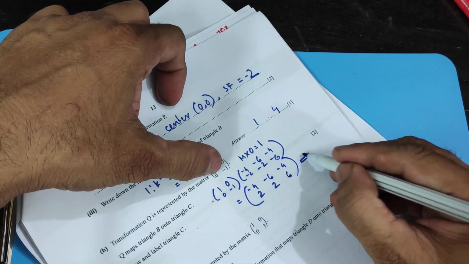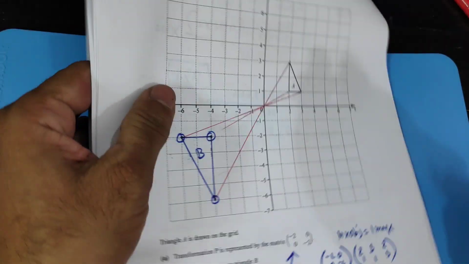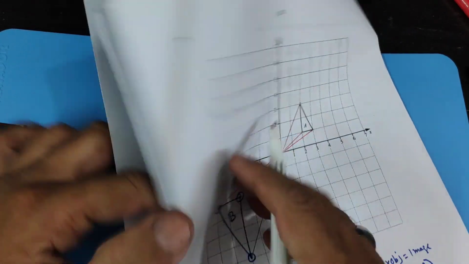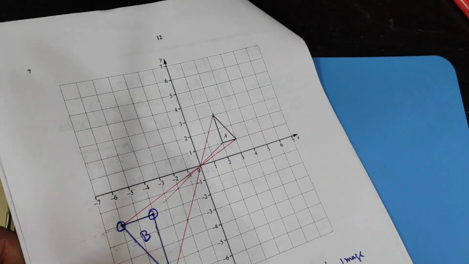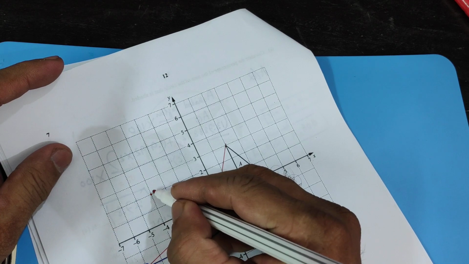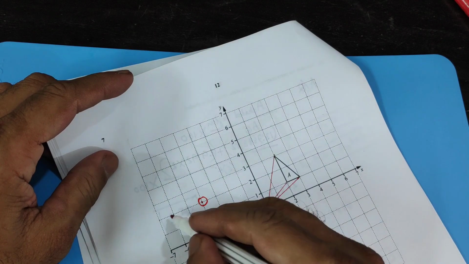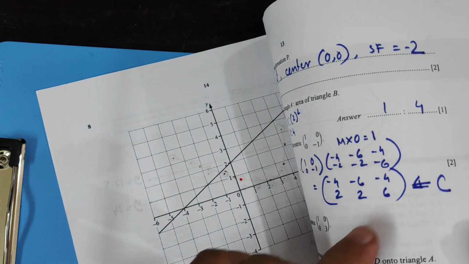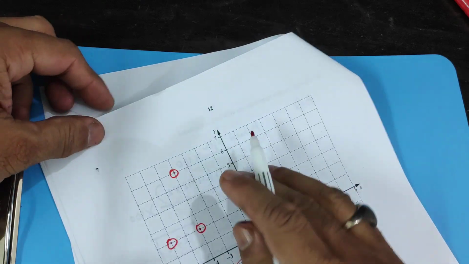And this one is my C. So -4, 2. I'm coming to that here. Again, what was that? -4, 2. That's going to be right over here. -4, 2, and then -6, 2 right over here, and -4, 6 right over here.